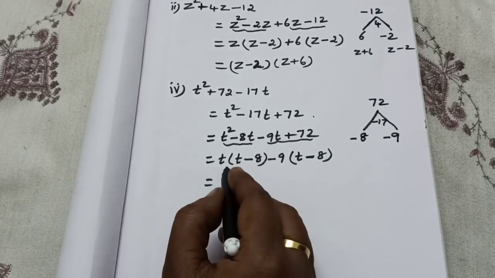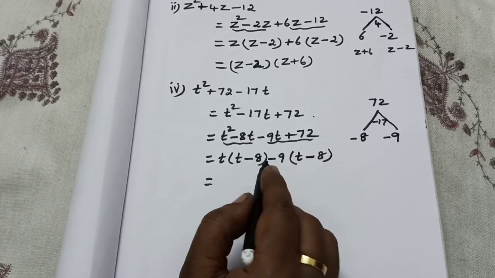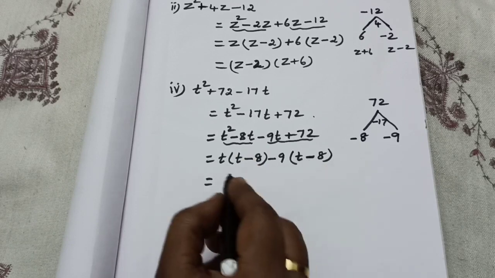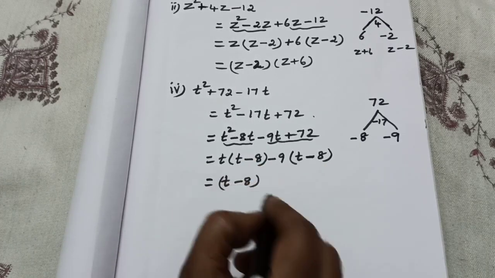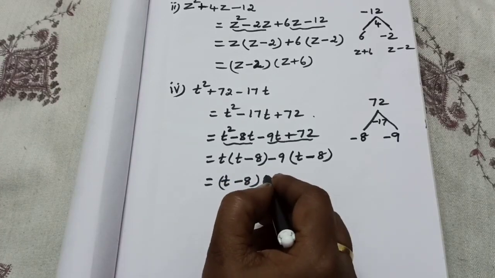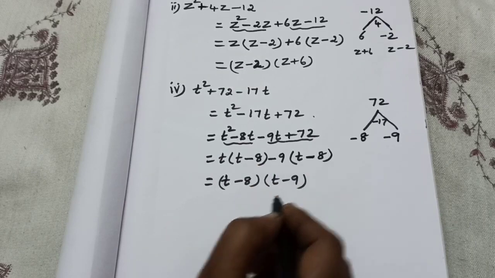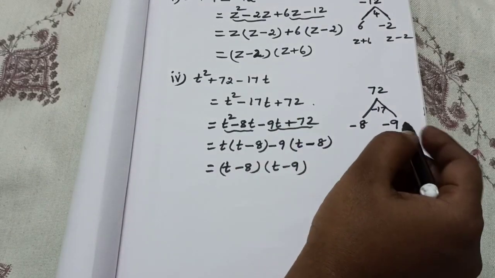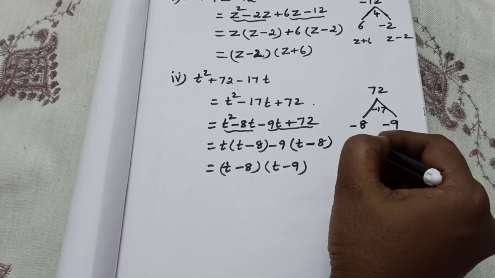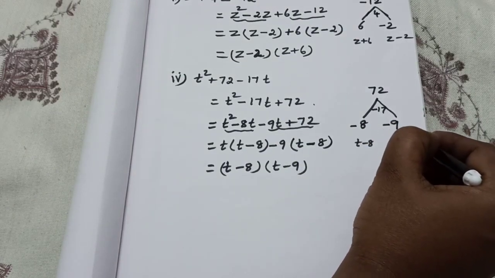Okay, now you say this is 1 term, another 2 terms we got. Here which is common? t minus 8 is inside the bracket, that one you write first. Okay. Then remaining what? t minus 9. How many factors we got? 2 factors. The short form means how we will write? This one t minus 8. Okay, this one t minus 9.